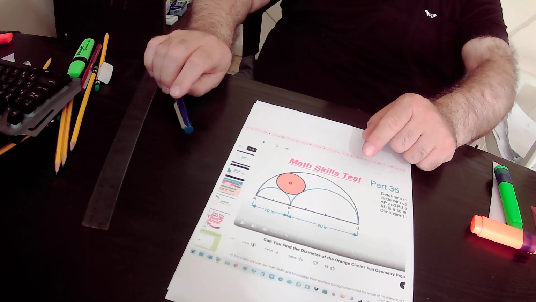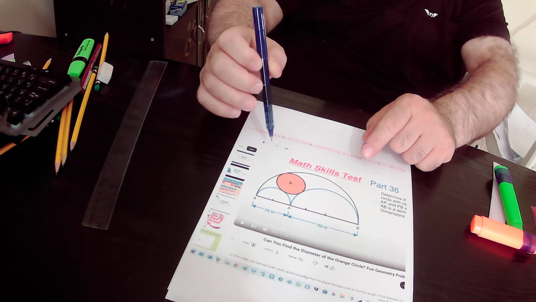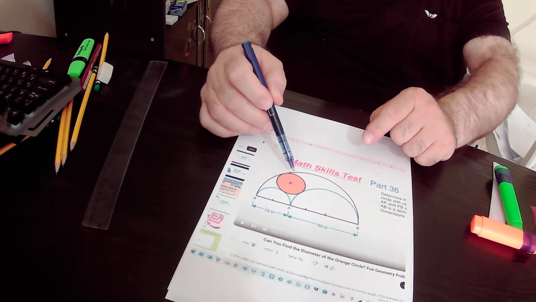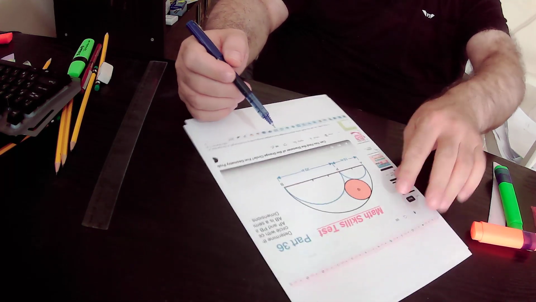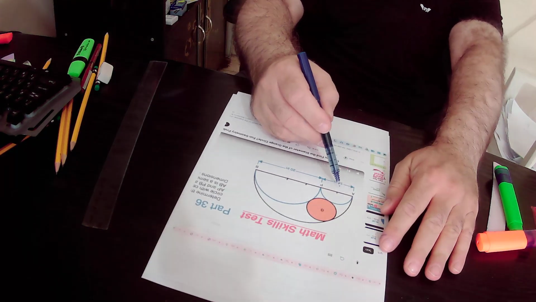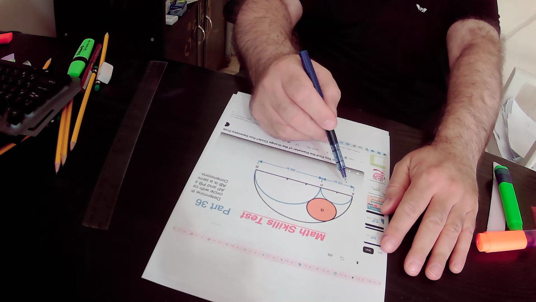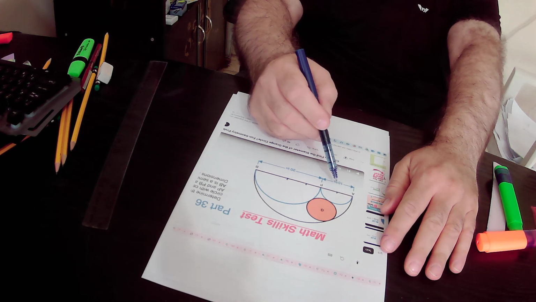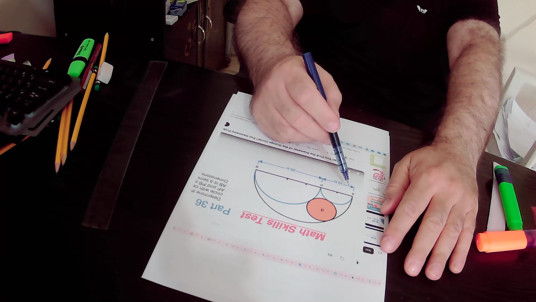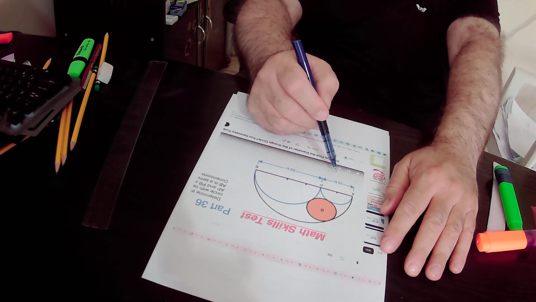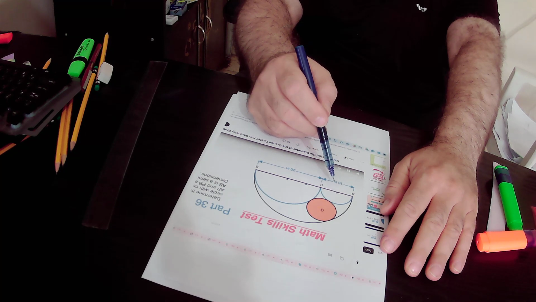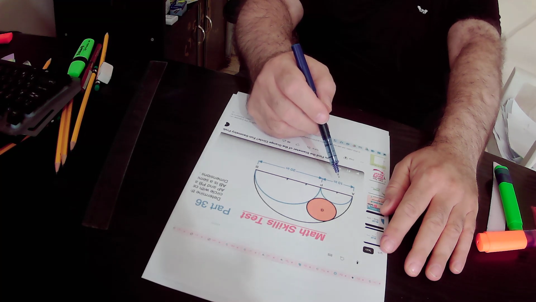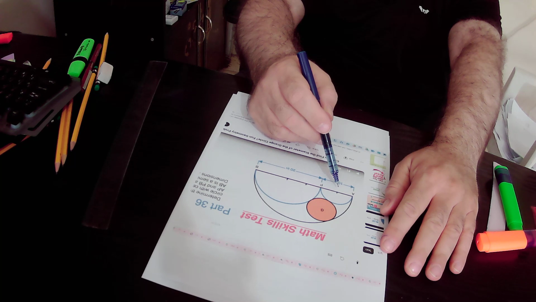of the semicircles. We already know that the center of the orange circle is at this point C. So we will define the center of this semicircle. Actually, the diameter of this semicircle is given to us and it equals 10 inches. So we define the center of this semicircle as point X.